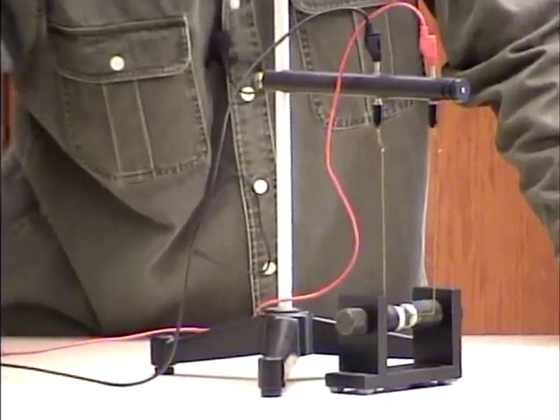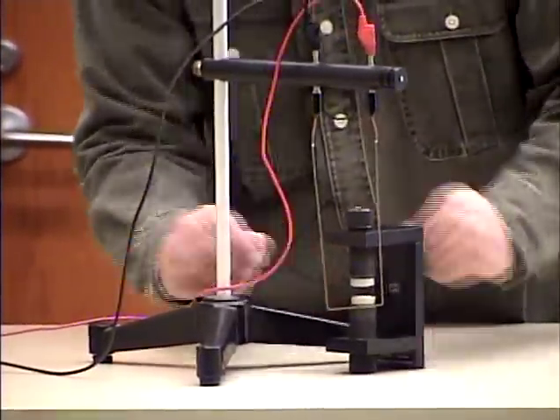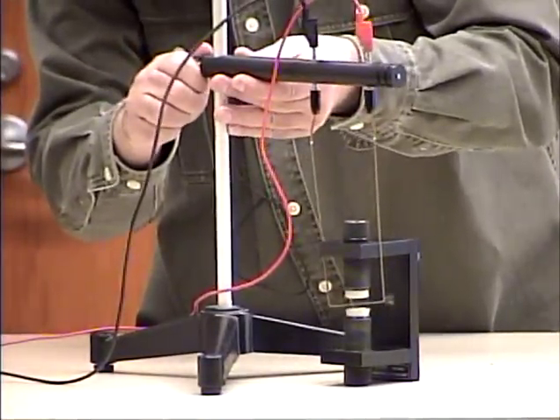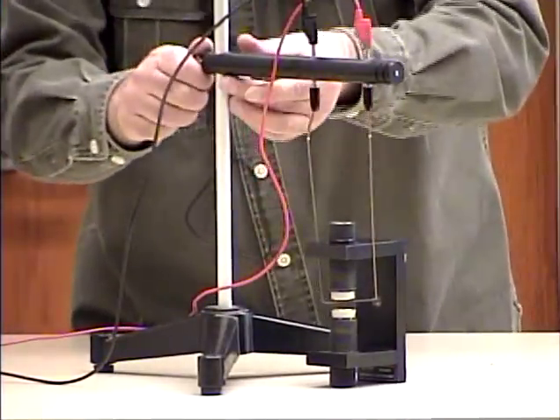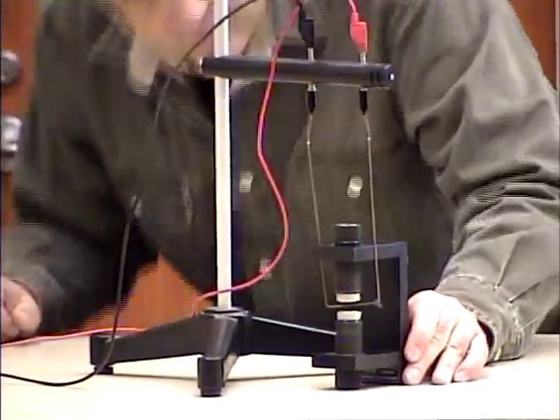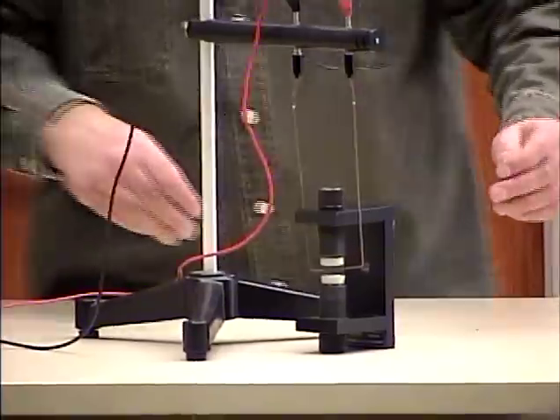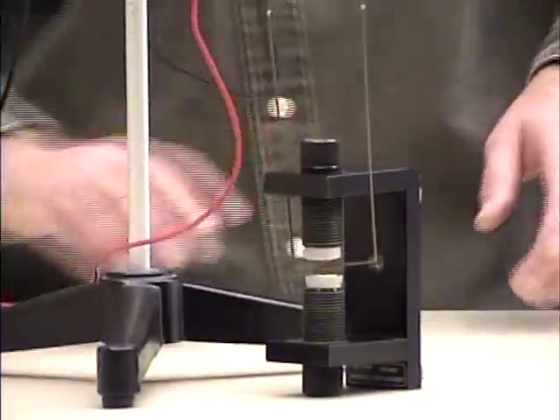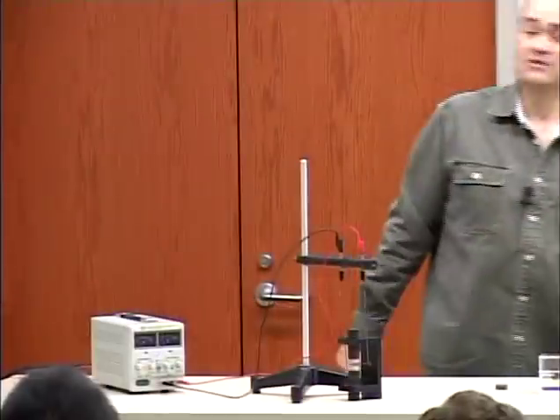This time it is not deflected at all. It was deflected when I had such an orientation. Now it got deflected. I want you now to have a conversation and figure out what is the direction of magnetic field produced by this magnet. Go ahead and talk to each other.